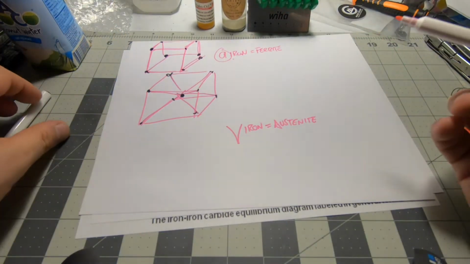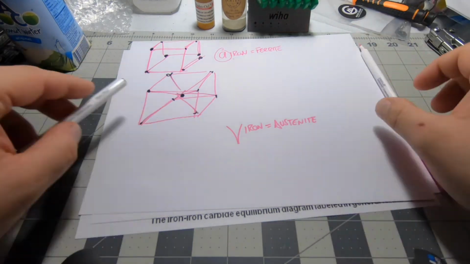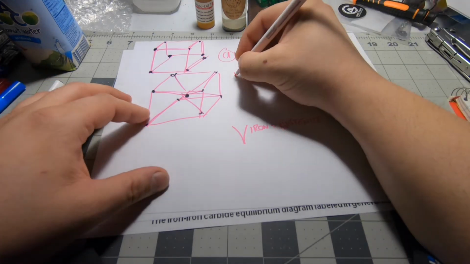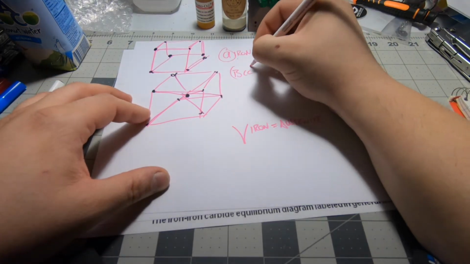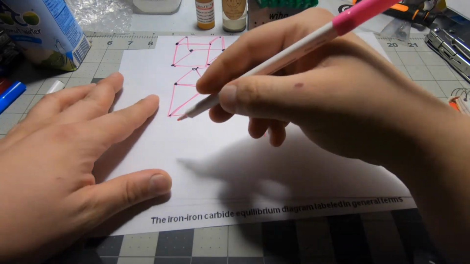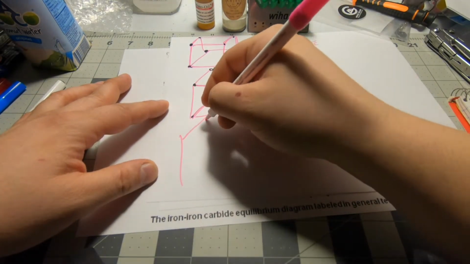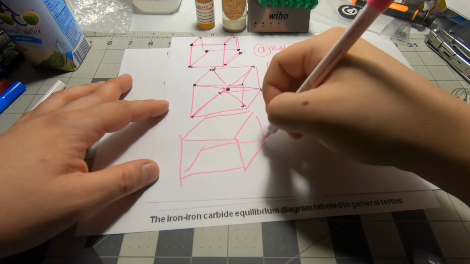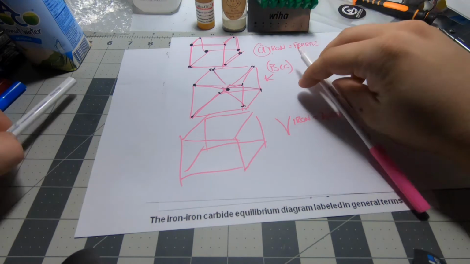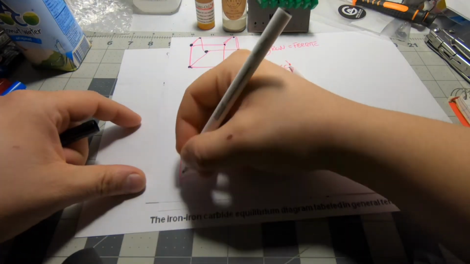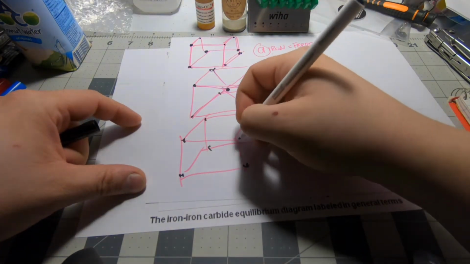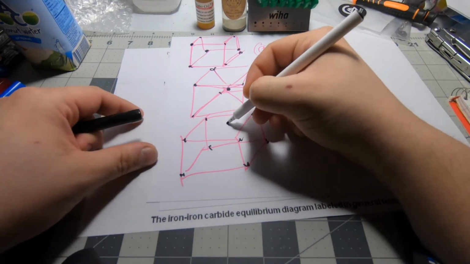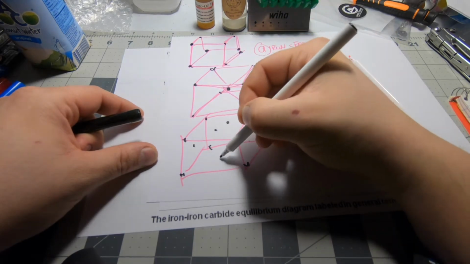So, what does the austenite look like? That is a face-centered cube. So this is BCC. And then we have this, which is the same cube, but on each one of the faces, we have an atom.